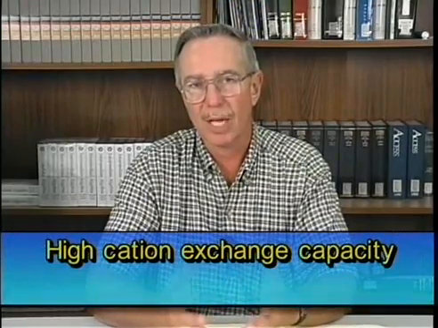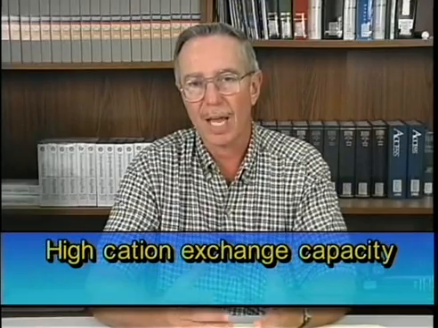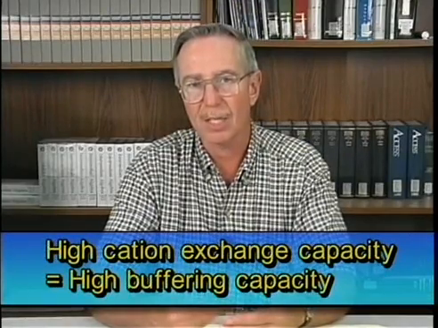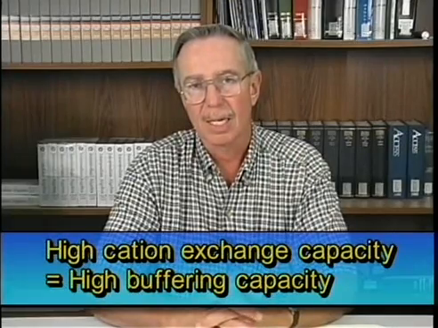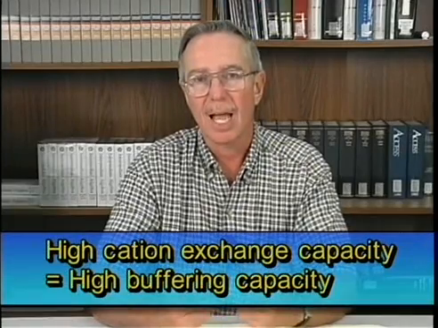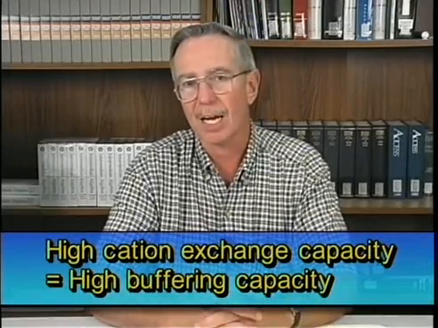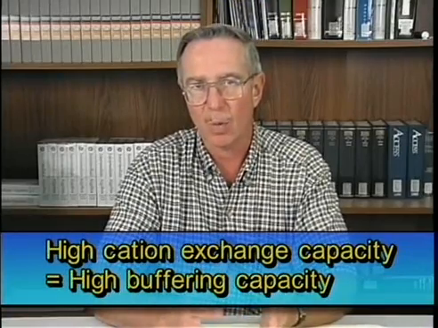If soils have a lot of readily exchangeable cations held on the colloids, then they, of course, are going to have a much higher buffering capacity than those soils that have a very low cation exchange capacity. That is to say, soils with a high CEC, or cation exchange capacity, have a much greater reserve supply of cations to go into solution, as others are either added or taken out, away from soil solution.